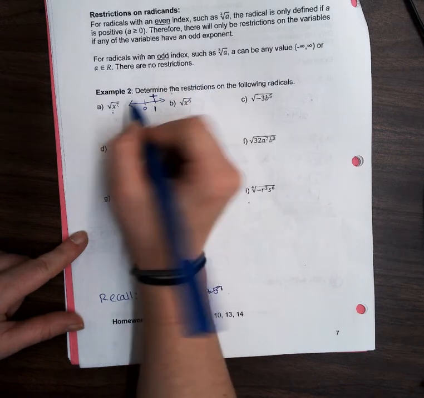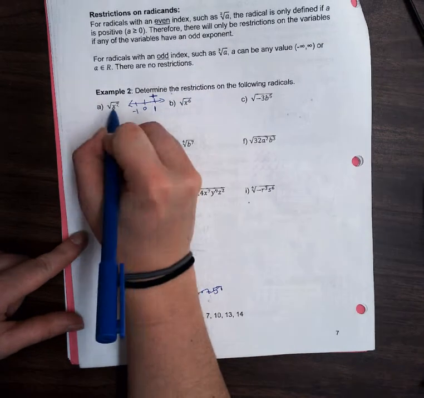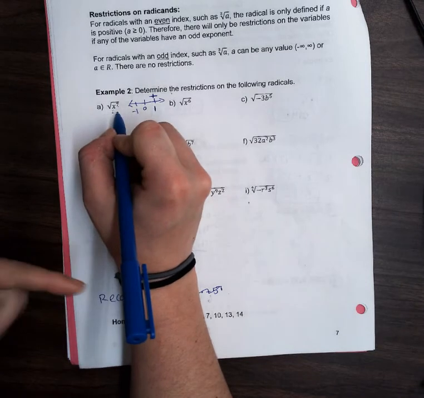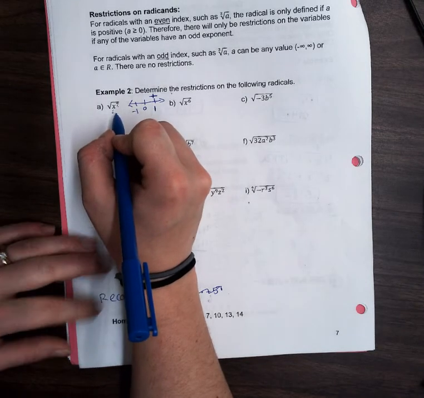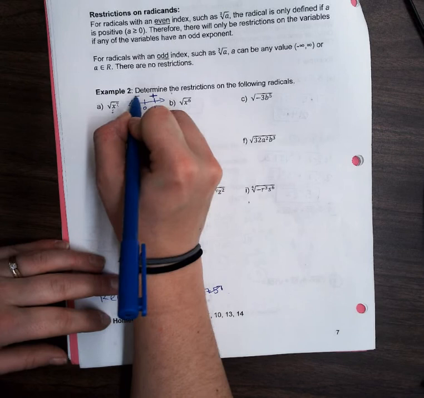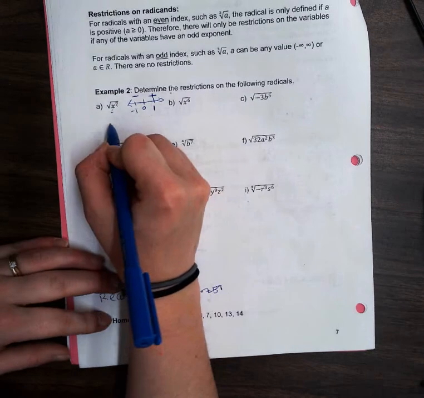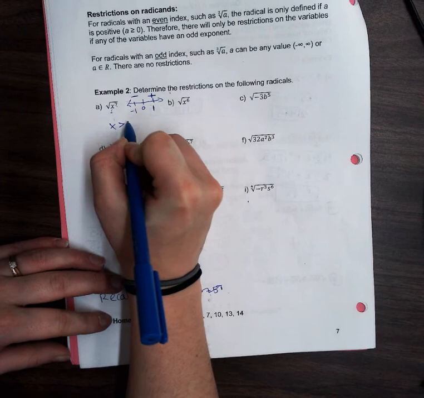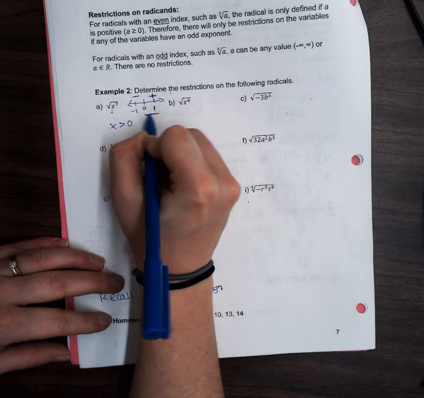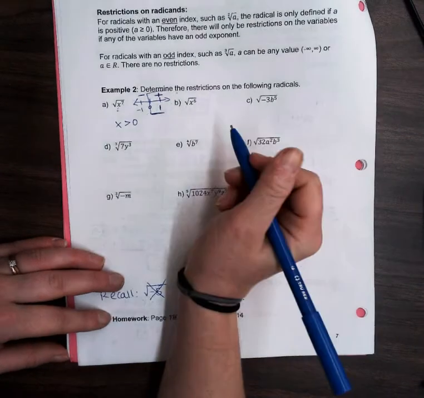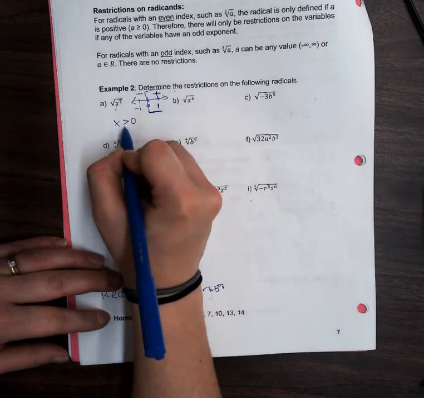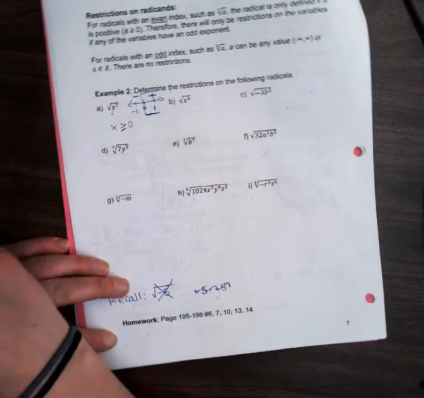But if I take negative 1 and I plug it in for x, well, negative 1 times negative 1 times negative 1, seven times, will still give me a negative number. So what I would have to say is x has to be greater than 0, right? It has to be on this side only. But can it equal 0? Yes, it can, because the square root of 0 is just 0. So x has to be greater than or equal to 0.